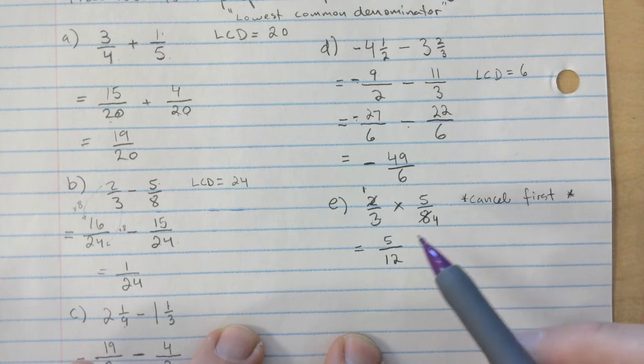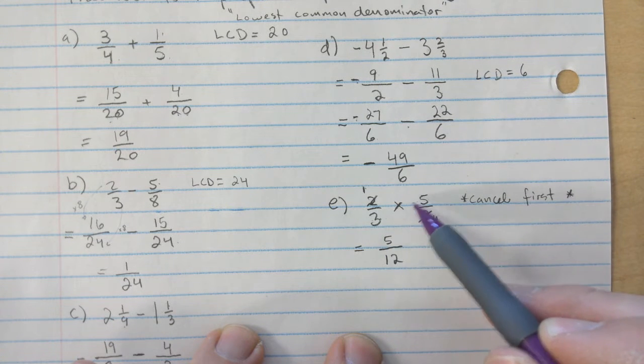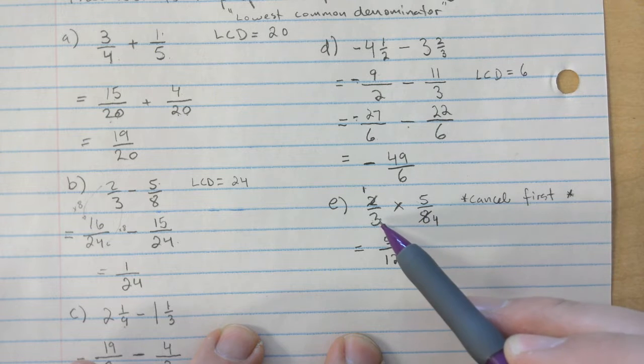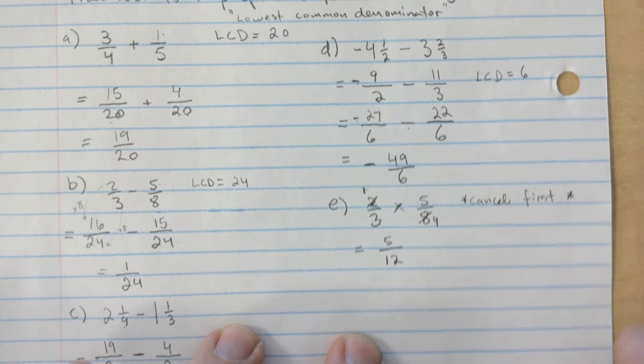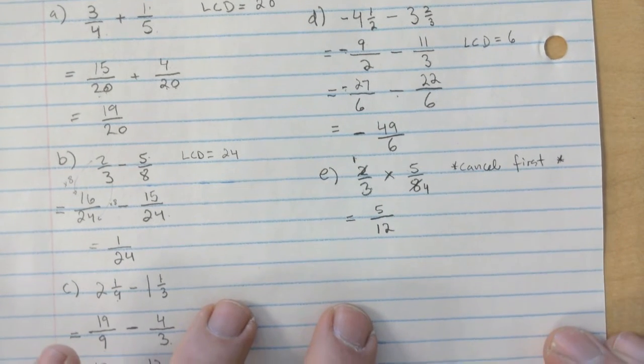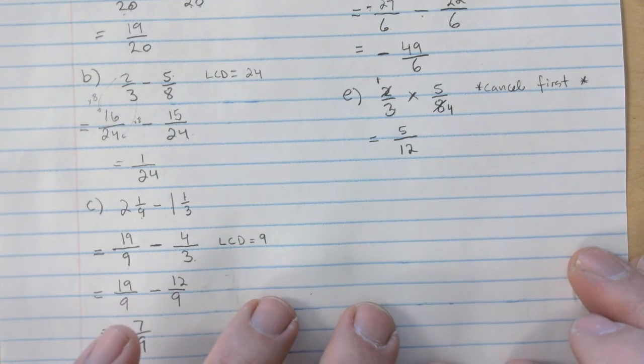And it could have been that these two could also have had common factors, right? Like there's a number that goes into both of them. In this case, there was nothing in common there, so you just leave it, okay? So you try to cancel as much as possible before moving on.